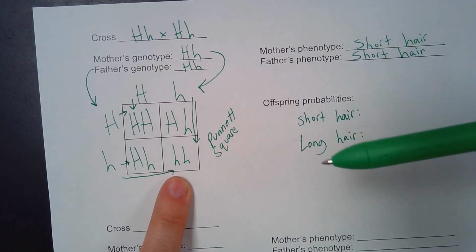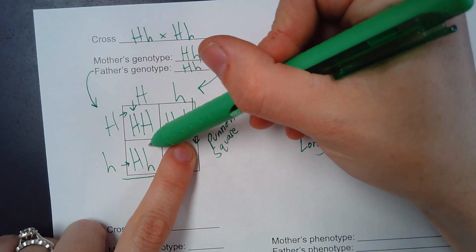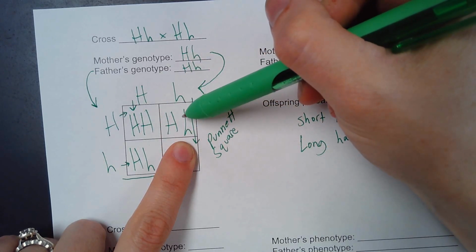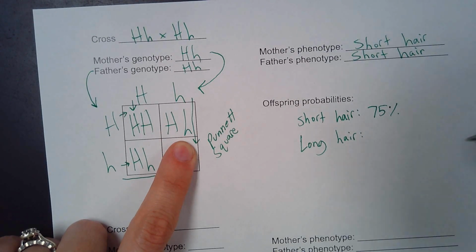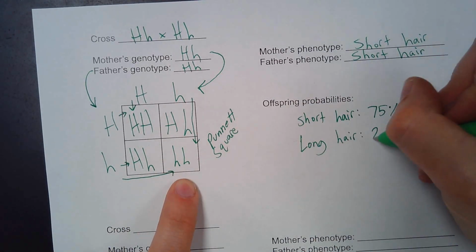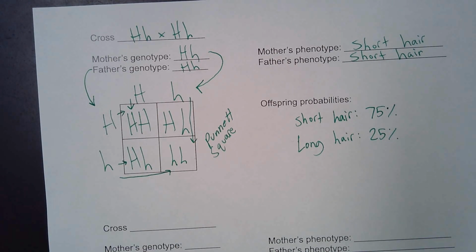But if we're talking about which traits they have, this guinea pig, this guinea pig, and this guinea pig all have short hair. So there is a 75% chance that they'll have short hair, and there is a 25% chance that they will have long hair. And so that is how we can make predictions about guinea pig hair length.